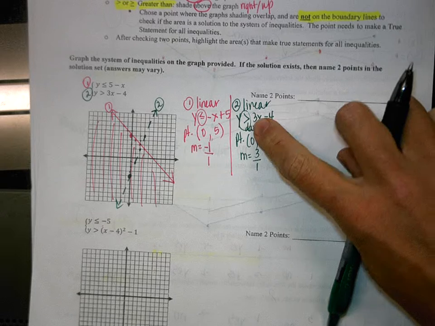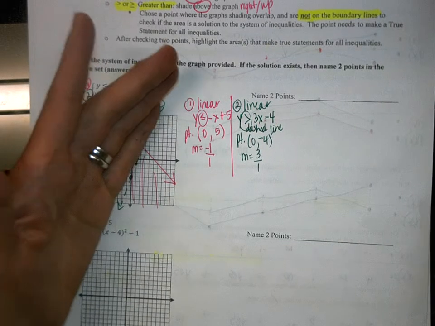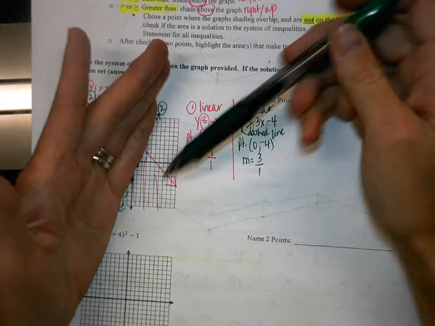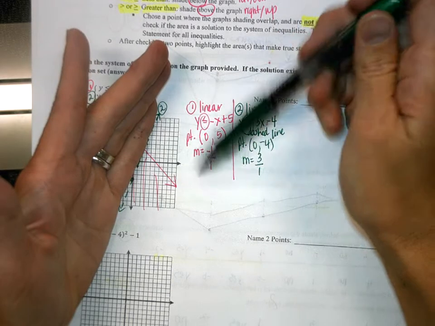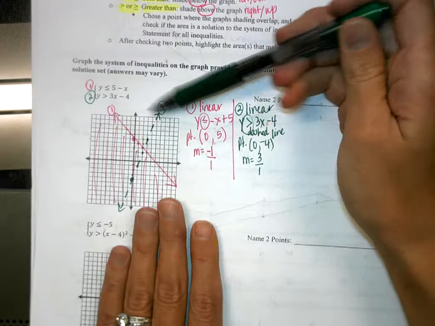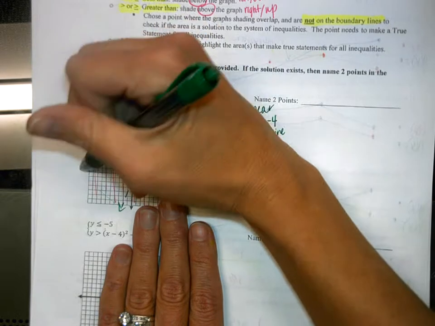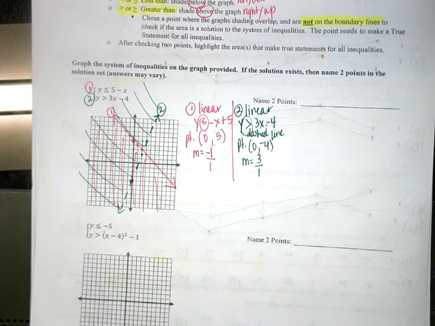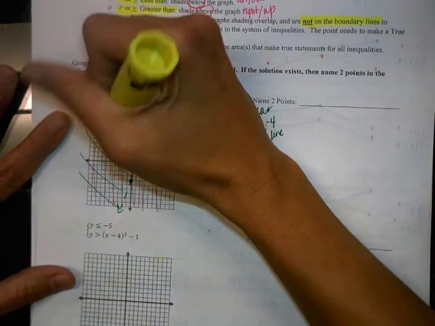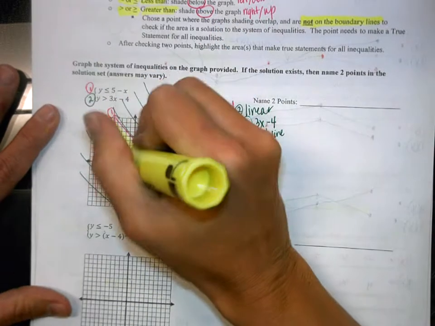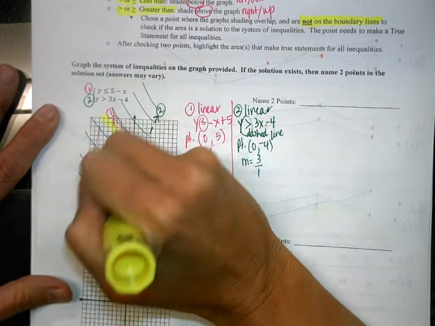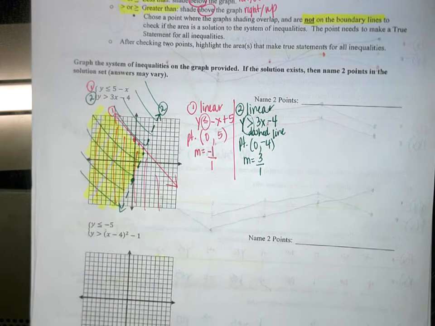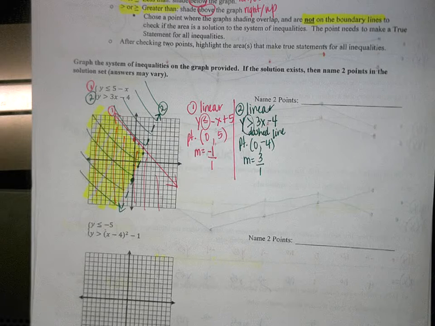This is greater than. So when you're looking at this line here, greater than, you shade up. If I shaded this way, this is actually shading down, where this one is shading up. Okay, and we can see that the two graphs intersect in this area. So this is where you would get your highlighter out and highlight the area where the two shading parts intersect.